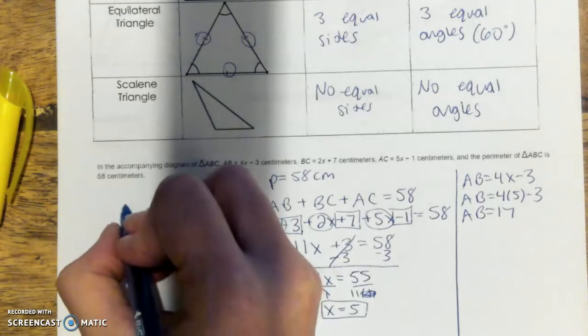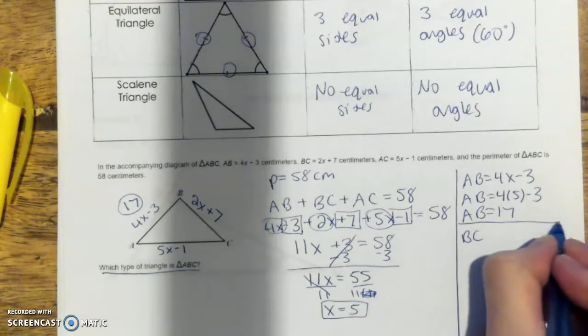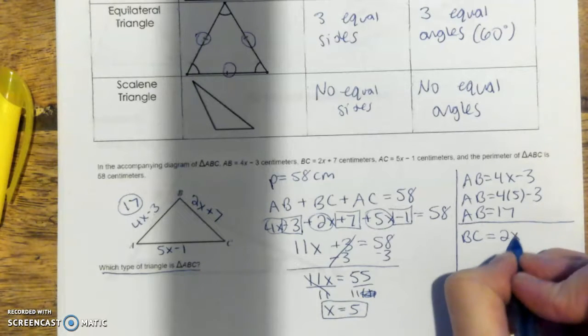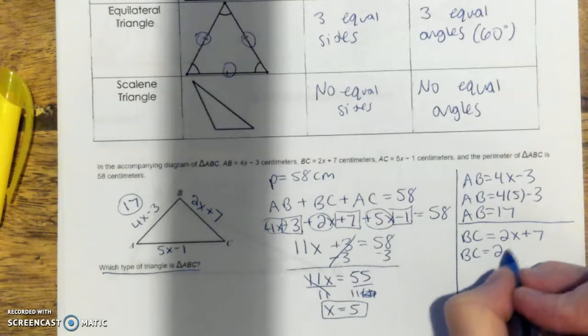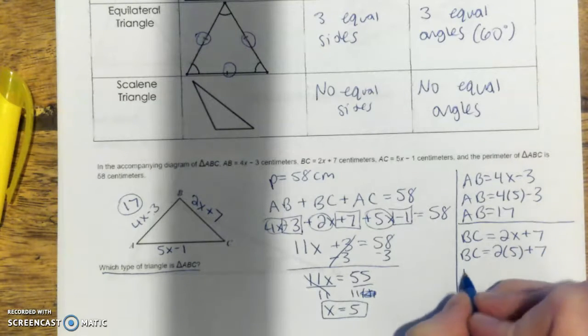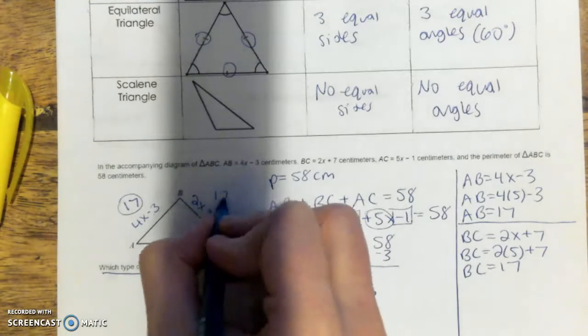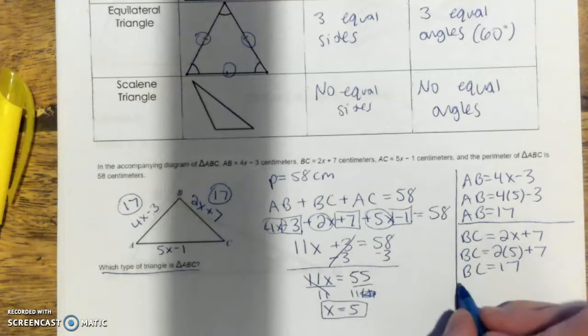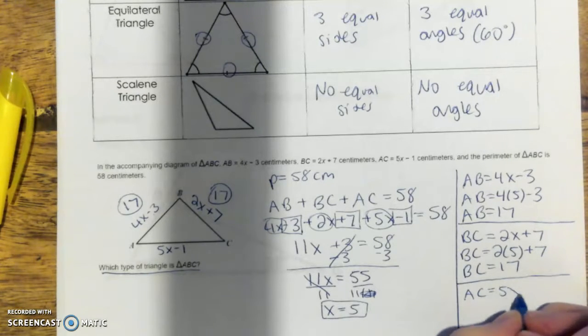So I'm going to say AB over here is 17. All right, BC. BC is equal to 2x plus 7. I'm going to plug x in. So 2 times 5 plus 7, which gives me 17. So BC is 17. And then my last side length is AC, 5x minus 1. So I'm going to plug 5 in as well.